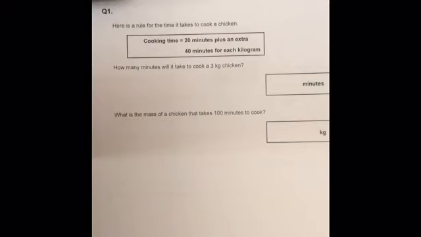For this part I wanted to show you how we can use a function machine to help us solve some of these word problems. So this one here is a rule for the time it takes to cook a chicken. Cooking time equals 20 minutes plus an extra 40 minutes for each kilogram. How many minutes will it take to cook a 3 kilogram chicken?